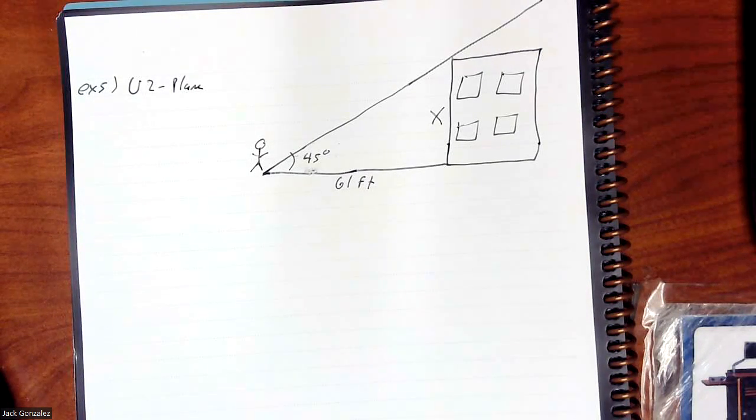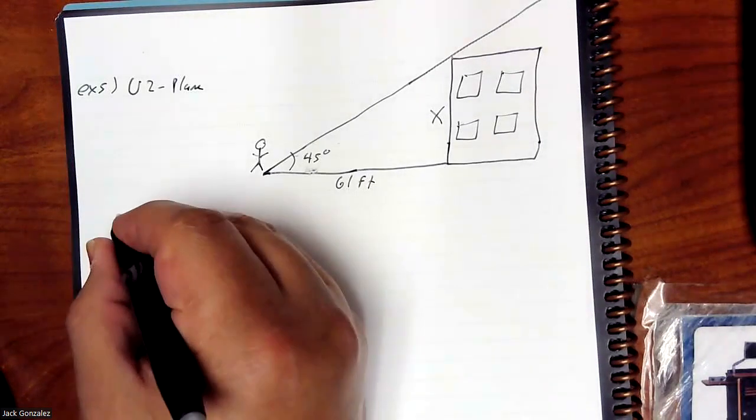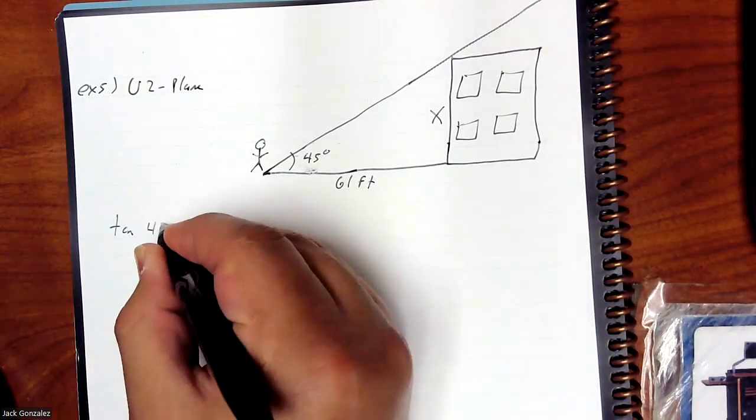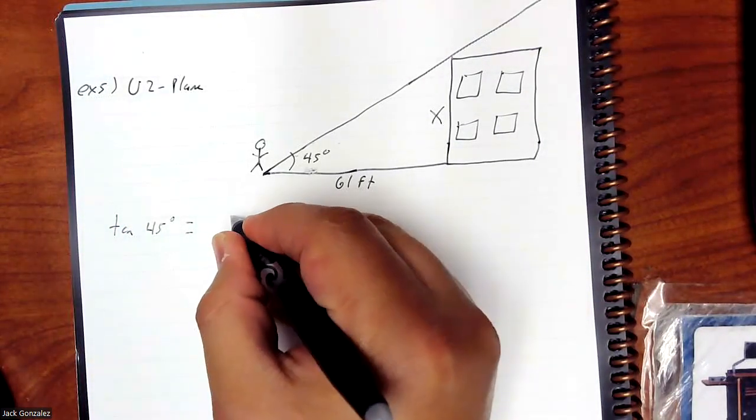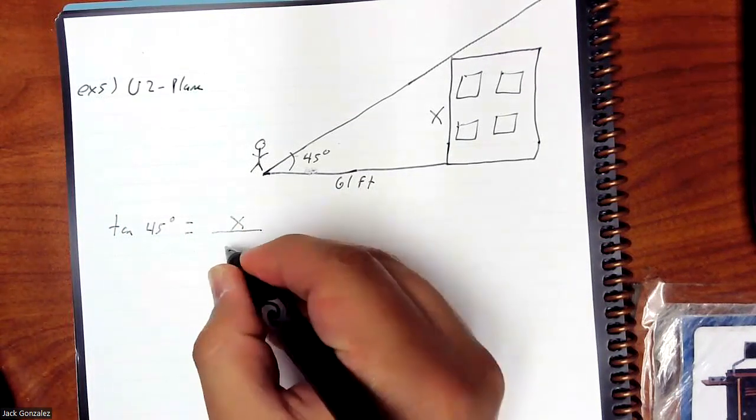So you kind of have to be strategic about it. Choose the function that will not give you two unknowns and will have the side you're looking for. So tangent of 45 would be equal to x over 61.